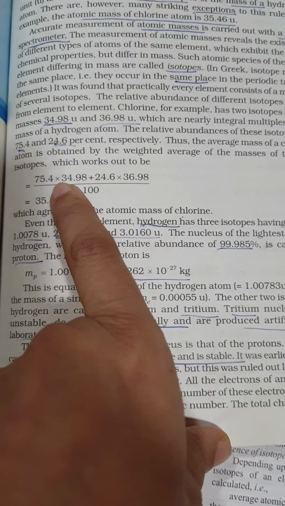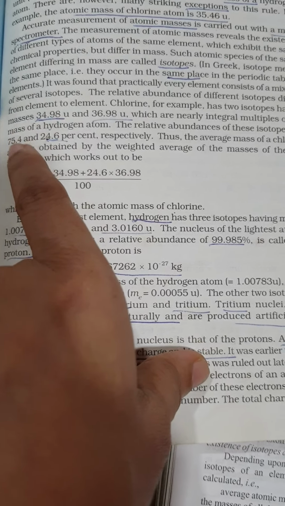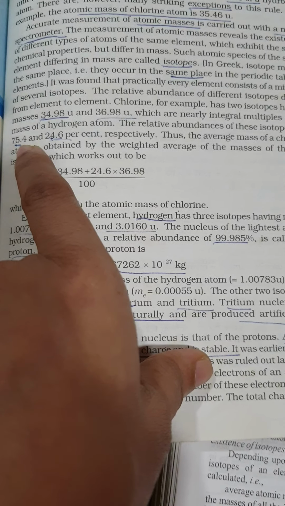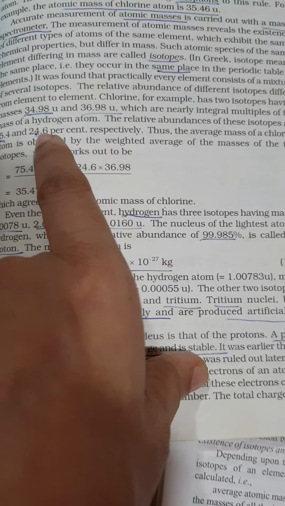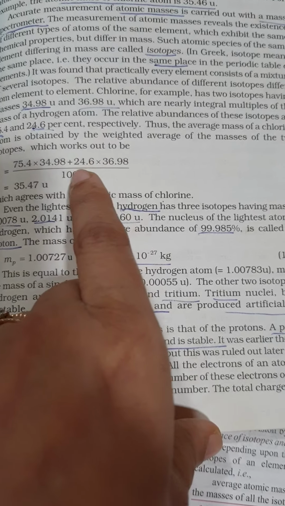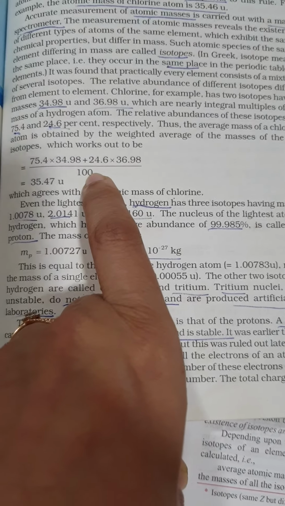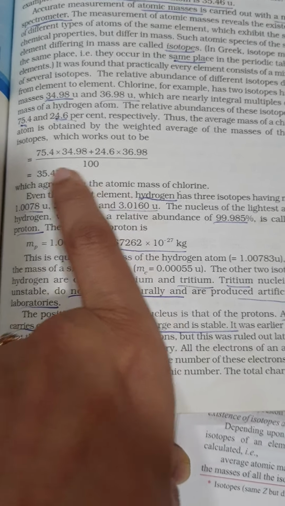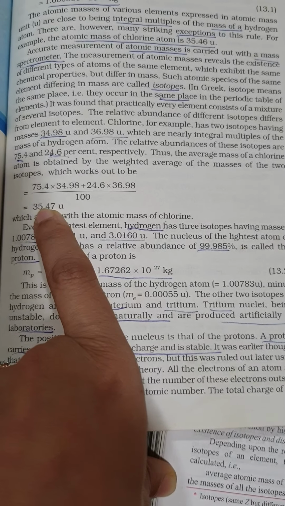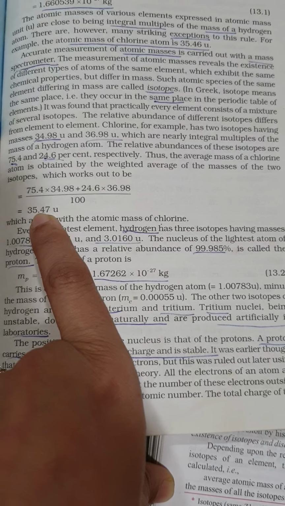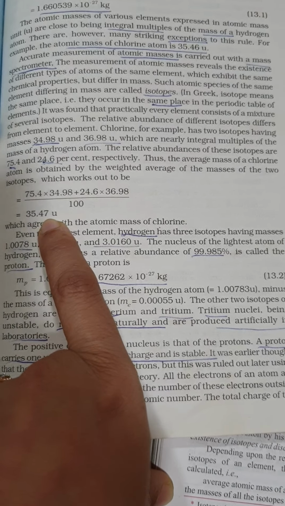So if we calculate, this multiplied by 75.4% plus this multiplied by 24.6%, obviously percentage is per 100 so divided by 100, we are going to get the atomic mass of chlorine, that is 35.47.